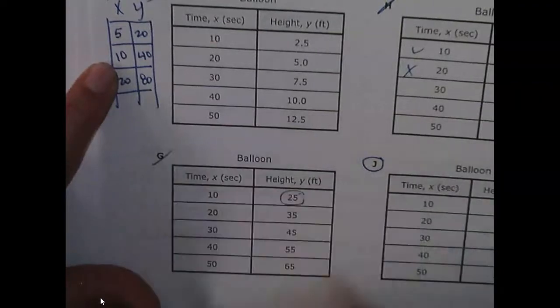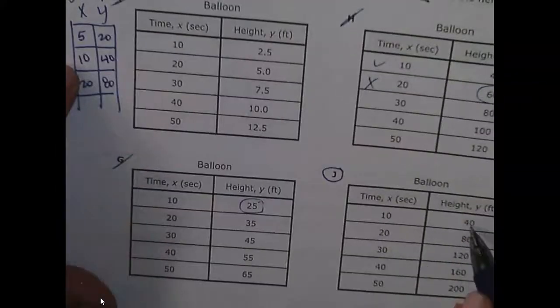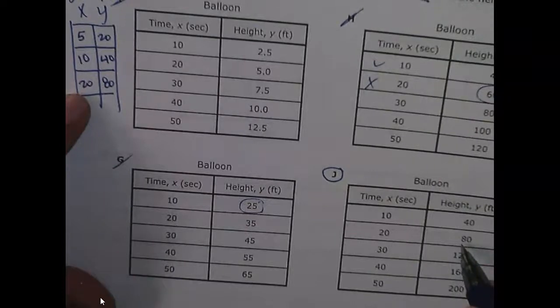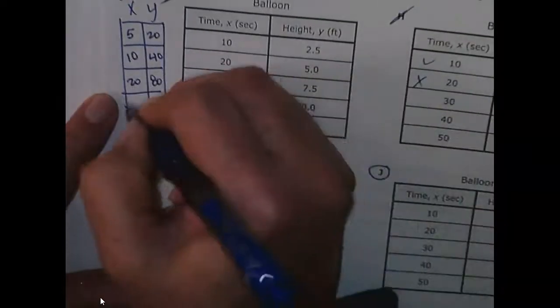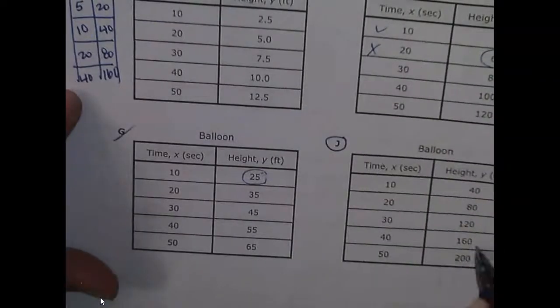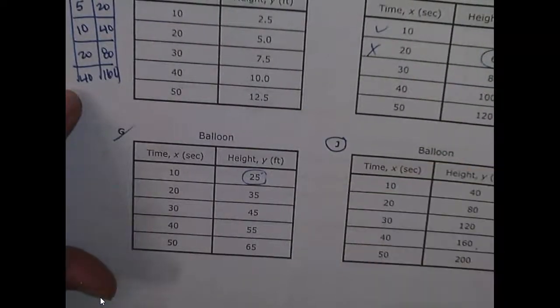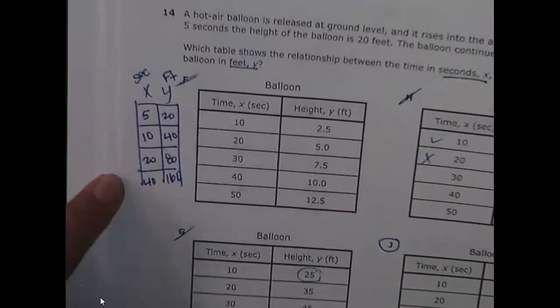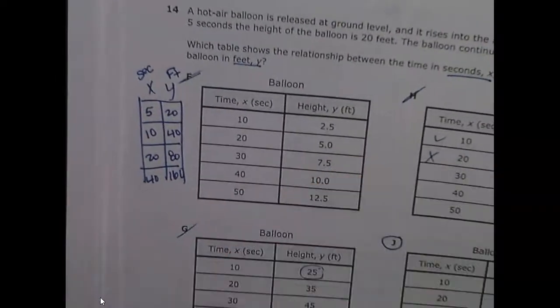That's not 40. Out. 10 should be 40. 20 should be 80. And if you multiply by 2, what's 20 times 2? Wouldn't that be 40? What's 80 times 2? 160. Well, there's my 160. I like J. What was my strategy? Make my own, because this gets too confusing and then I completely lose my thought.